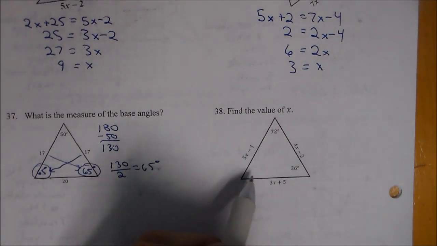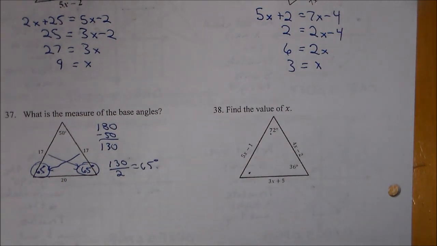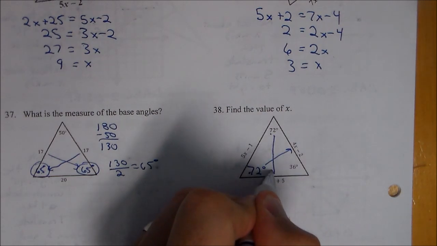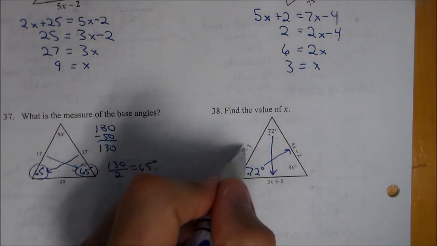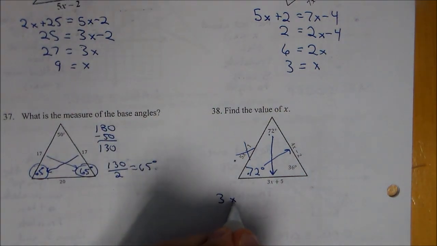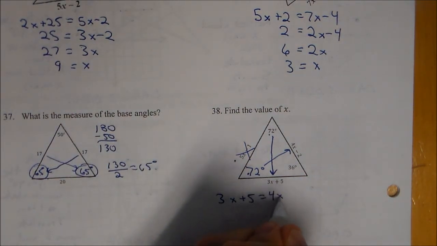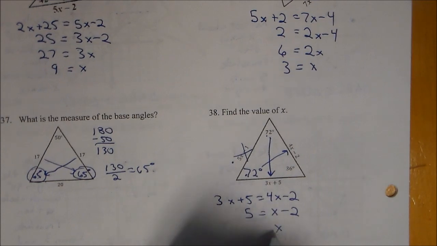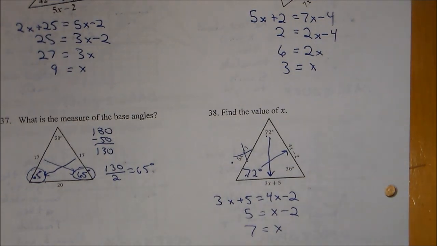For number 38, I need to find my missing angle here in order to solve. So 72 and 36 is 108. If I subtract that from 180, I then get 72 degrees. So the two sides that will match are the ones that are opposite to the 72. So it won't be 5x minus 1. We're going to do 3x plus 5 equals 4x minus 2. We subtract the 3x from both sides, we get x minus 2. We then add the 2 over, and we get x equals 7.